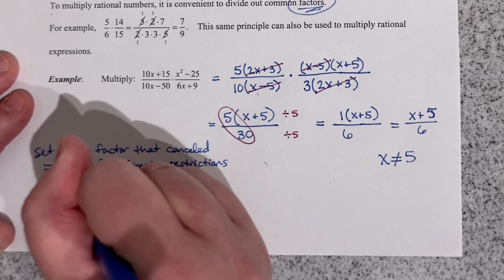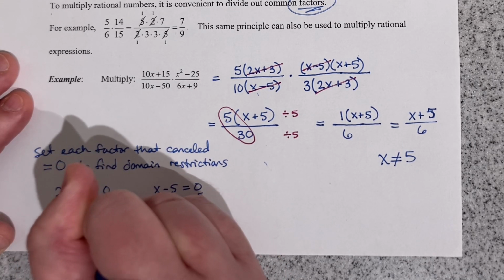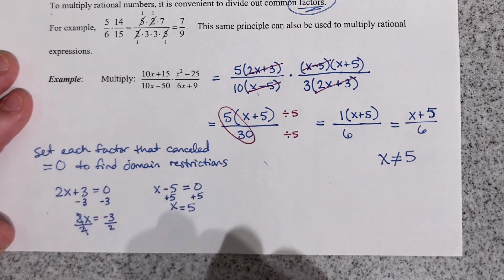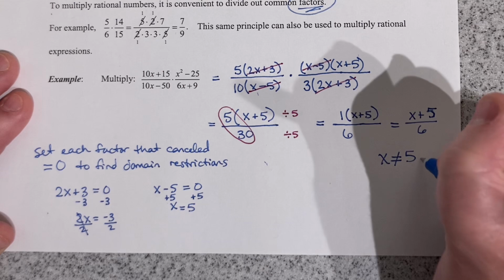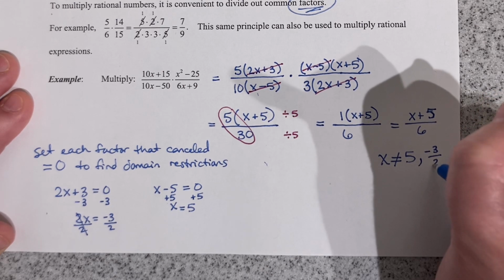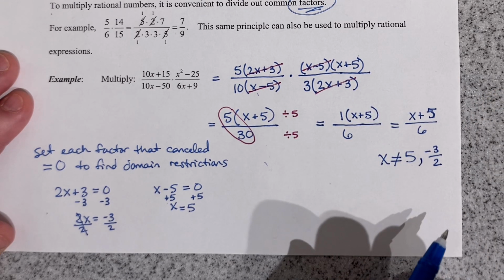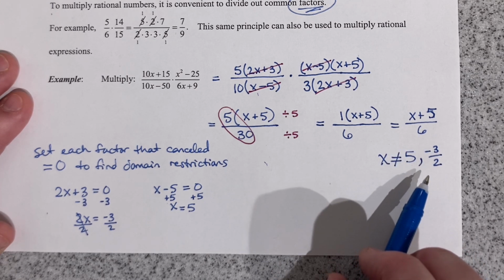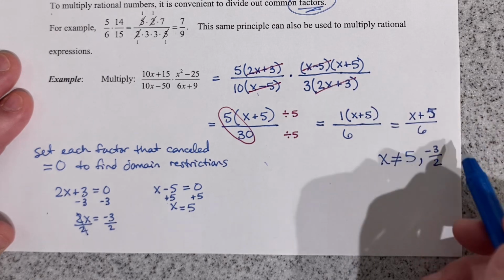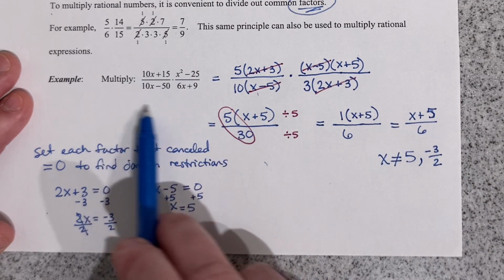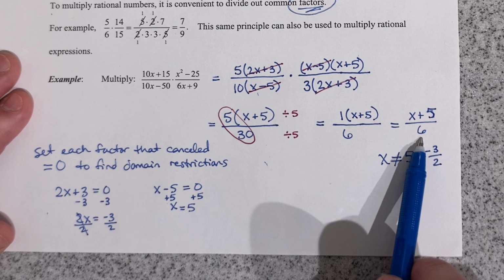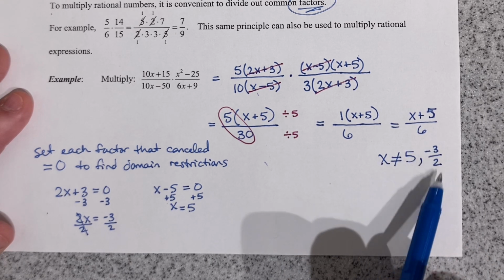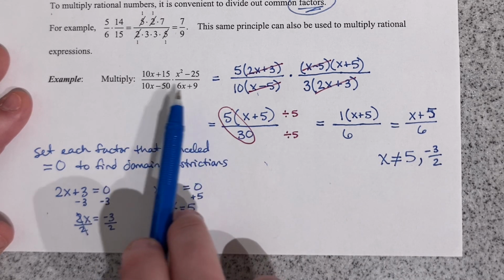All right, let's do this one. We have to subtract 3 from both sides. 2x equals negative 3, divide by 2, divide by 2. So x is negative 3 over 2. Don't freak out that it's a fraction. Negative 3 over 2 is a lovely number. If you really would rather, you can write it as negative 1.5, but there's nothing wrong with just leaving it as a fraction. So that's our answer: this whole thing multiplied to x plus 5 divided by 6, with the added restrictions that x can't be 5 or negative 3 over 2, because those two numbers would make the original problem divide by 0.